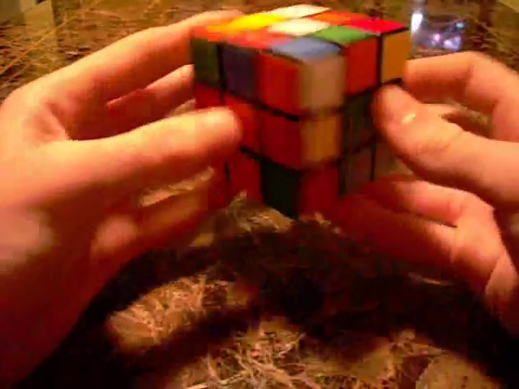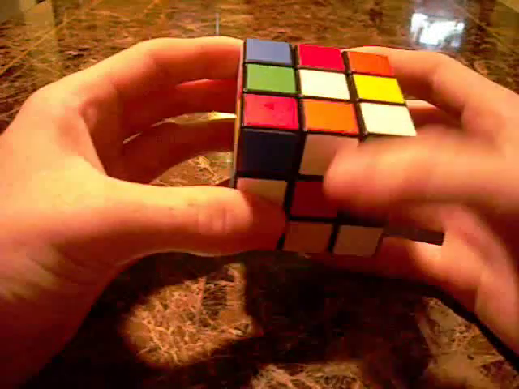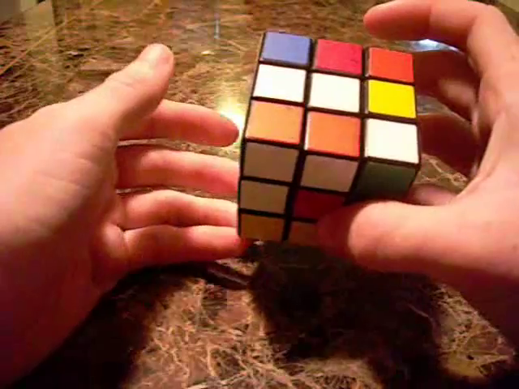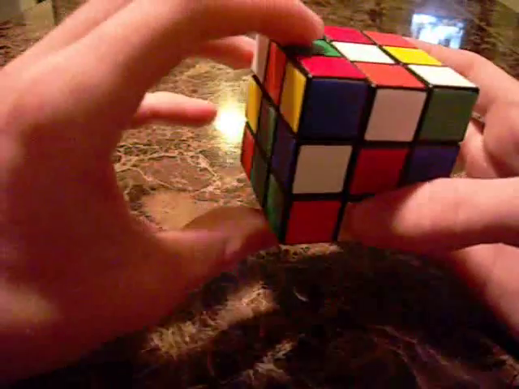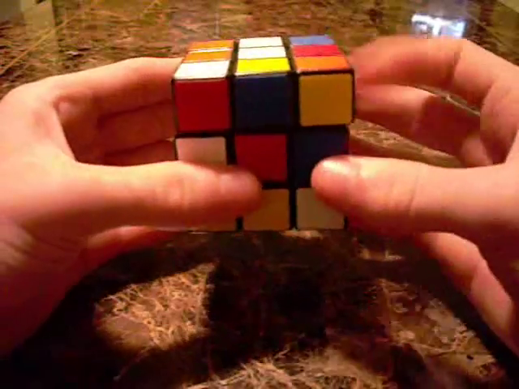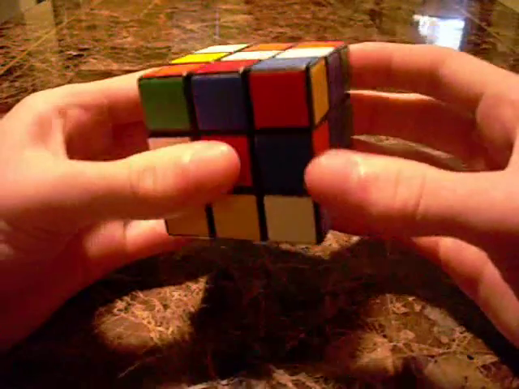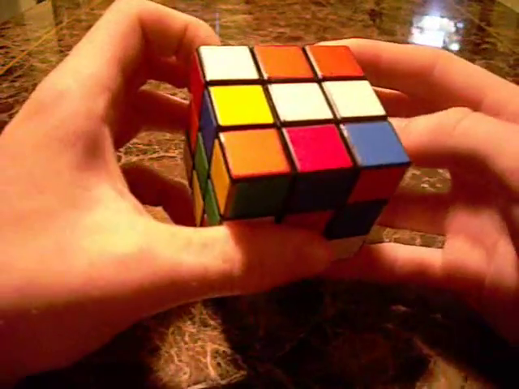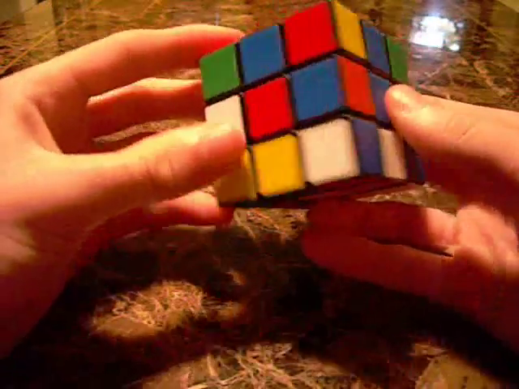And what we can do with this edge right here is we want to line it up so it looks like this. So that's easy. All you have to do is move it like that. And then 2 up layer moves, and you line it up with the blue right there. So that works out relatively easy.